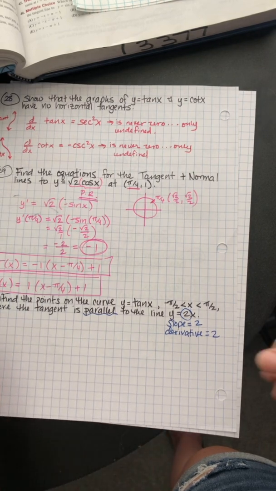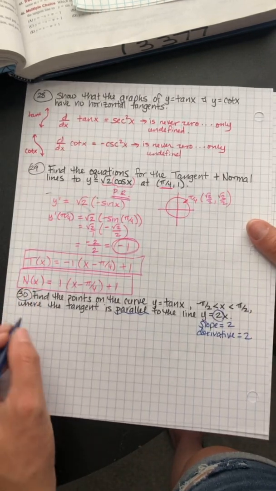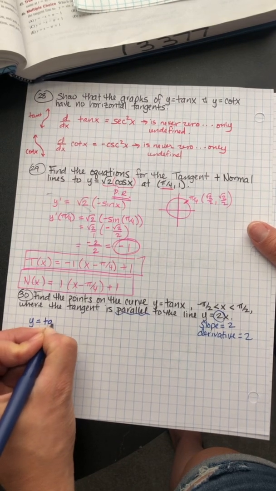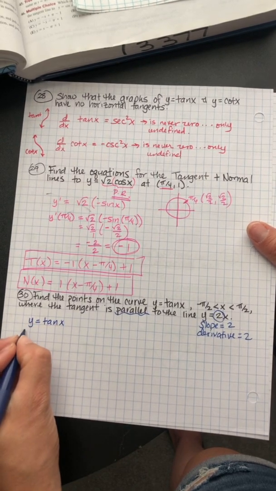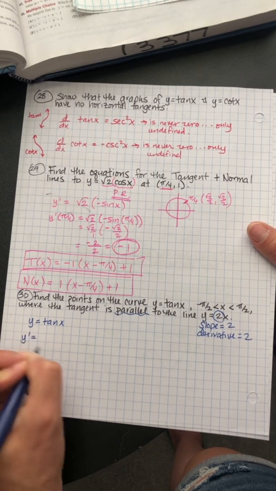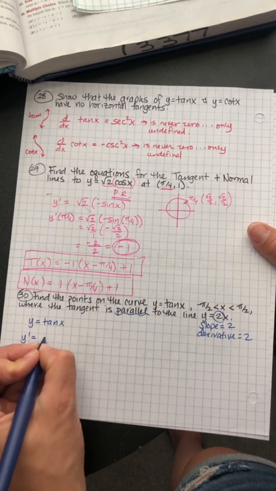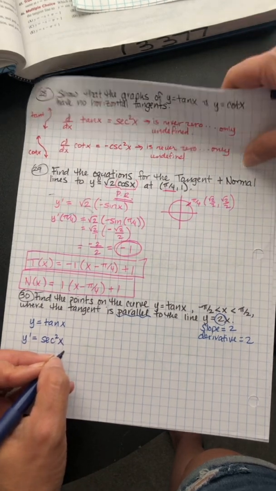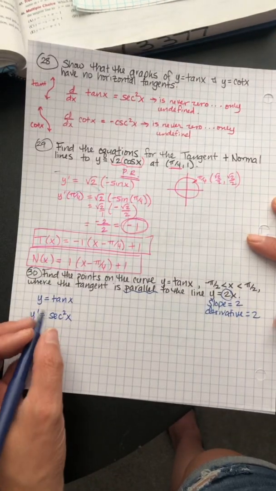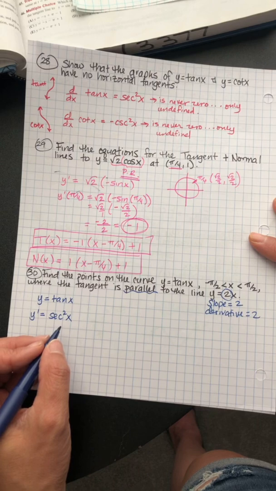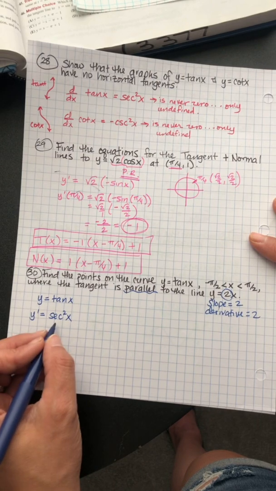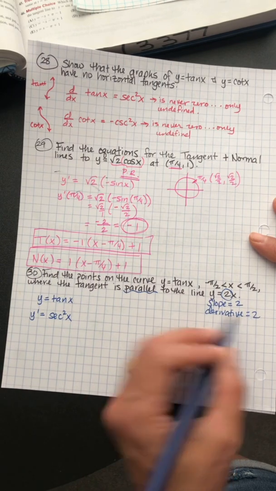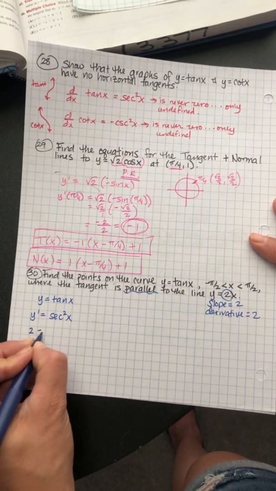Okay, so let's start with taking that derivative. So y equals tangent of x, and let's take a derivative. Well, the derivative of tangent is secant squared. Hopefully those are starting to stick a little bit better the more you try it out. And, okay. Now we know that the derivative should equal 2. So set it equal to 2.